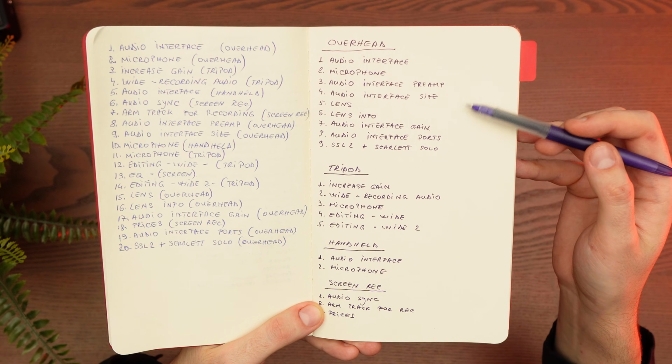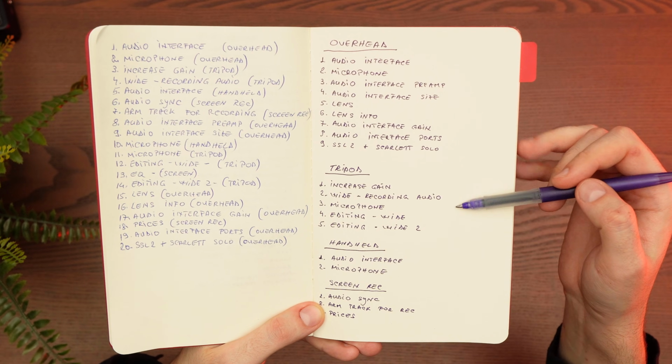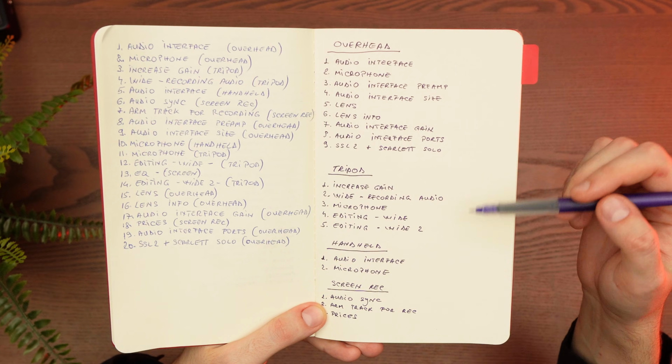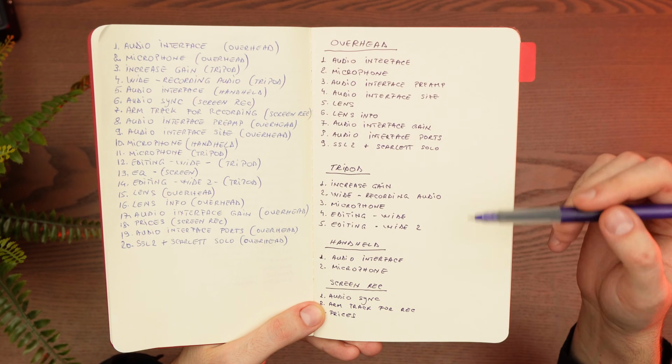So, I create a list of my shots to be able to shoot faster. I separate the shots, overhead, tripod, handheld, and the screen recordings to group all of them by category to simplify the filming process with only one camera.